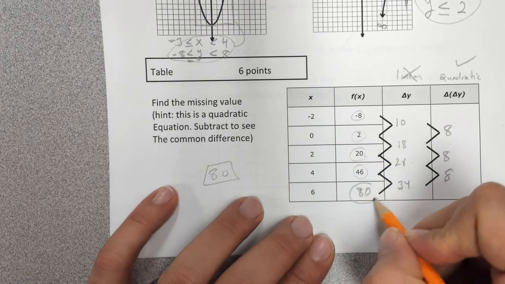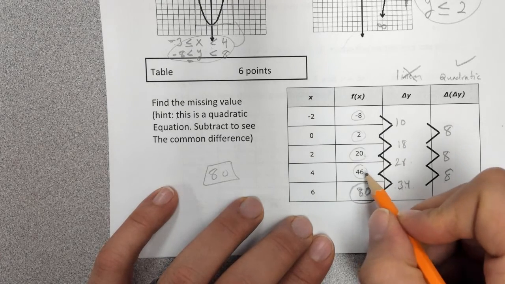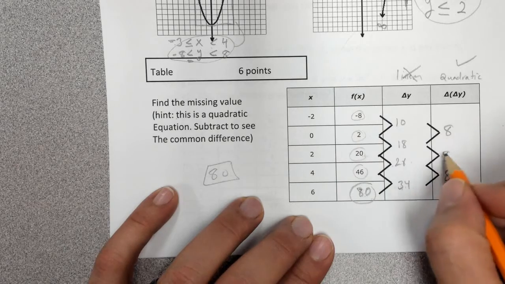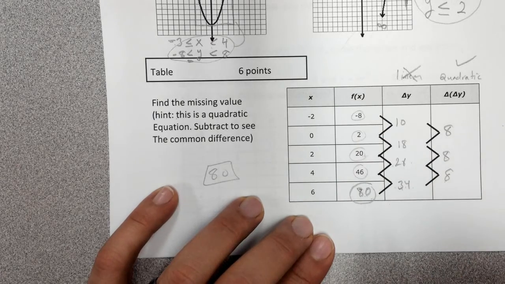How can I tell it's quadratic? This one minus this number gives me this, this minus that gives me that, this minus that gives me that, this minus that gives me that, and they all have the same common difference right here. So this is the way to work this out, and there's 6 points on the test off of that.